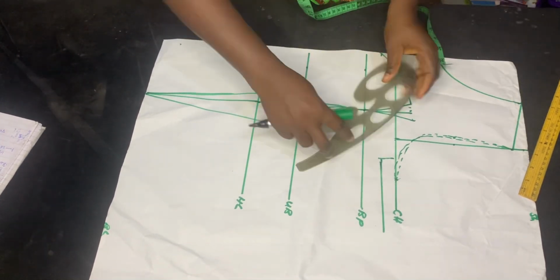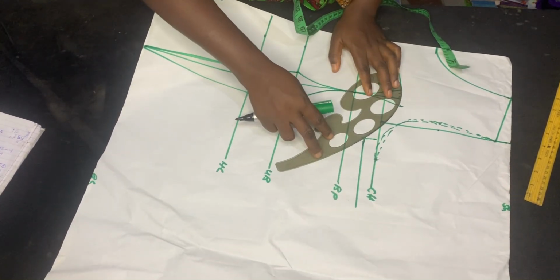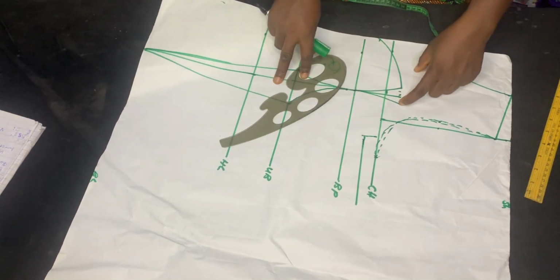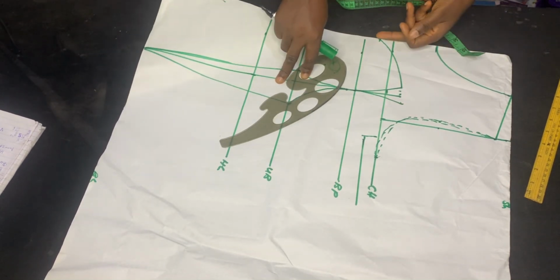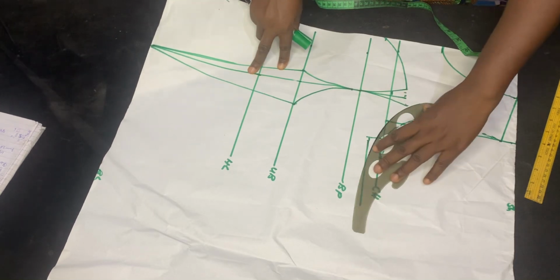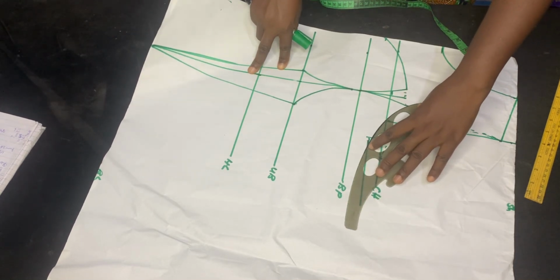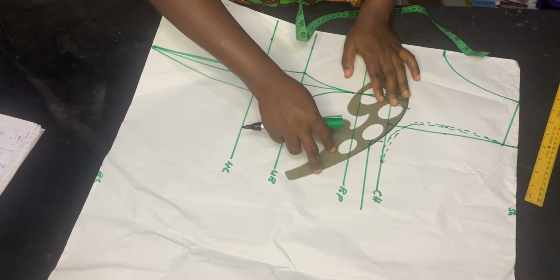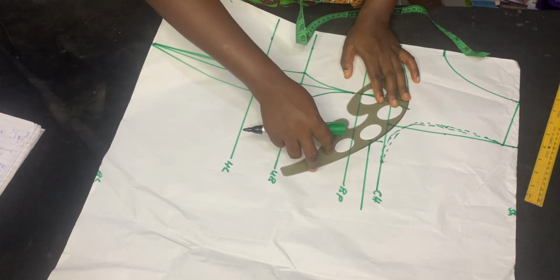So I'm going to connect from that under upper bust tightening straight, or I'm going to connect it to this part, okay, depending on how you want the shape to be. So I'm going to connect it like this.